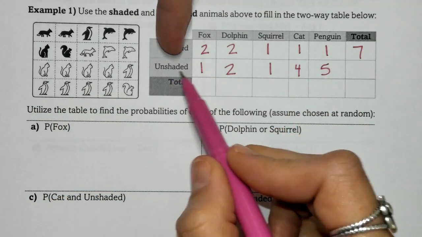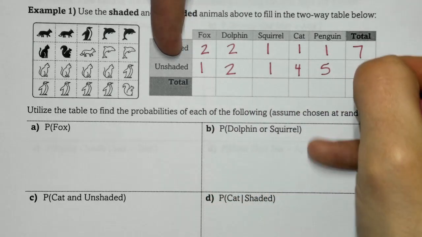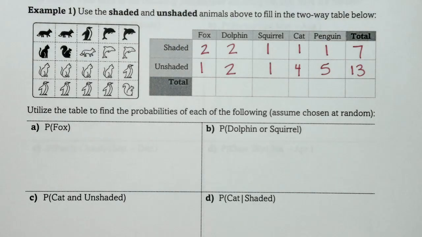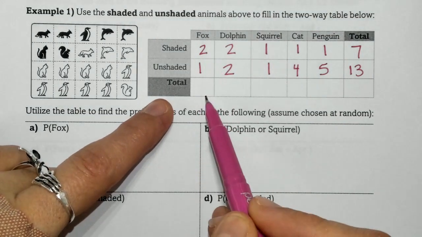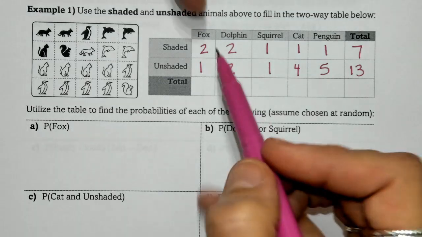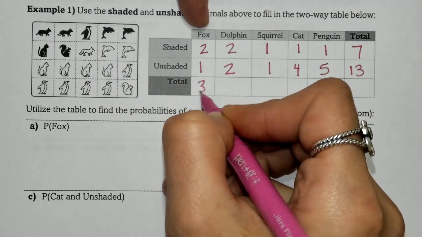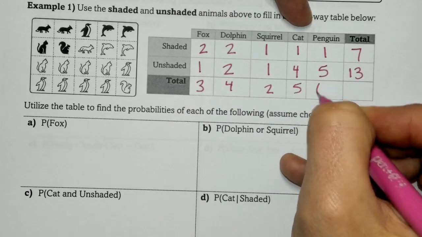So now we'll look at the total unshaded animals, and we add all these numbers up together, we're going to get 13. So we've got the total shaded, total unshaded. Now let's take a look at the bottom row over here. Now we want the total foxes, the total dolphins. So including shaded and unshaded, how many total foxes did we have in this diagram? So we add these to get 3, these to get 4. These aren't hard numbers to add up, okay?